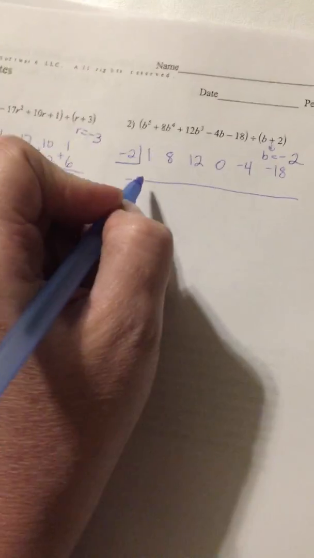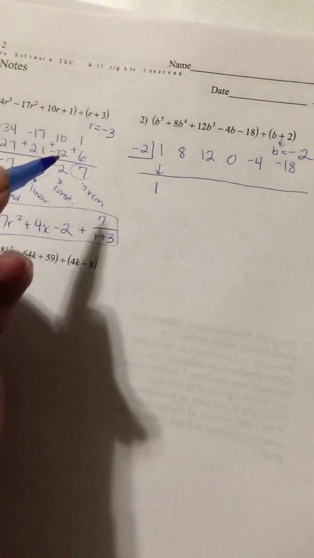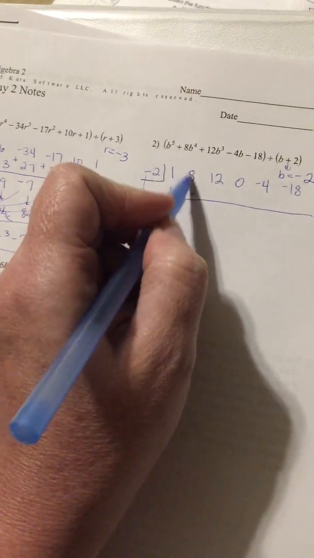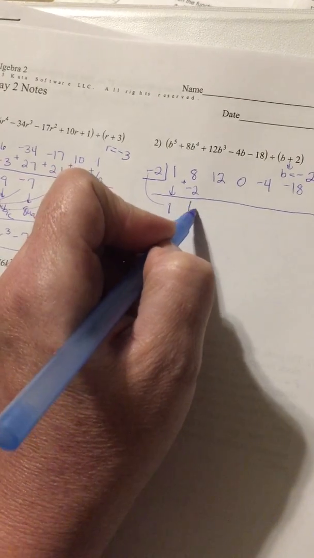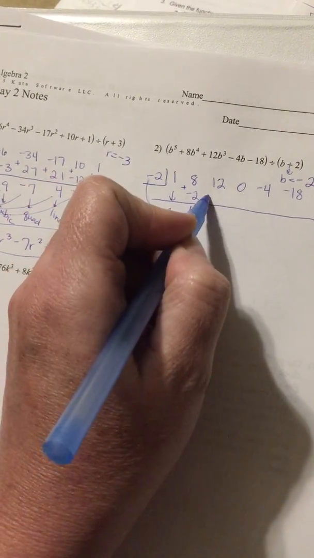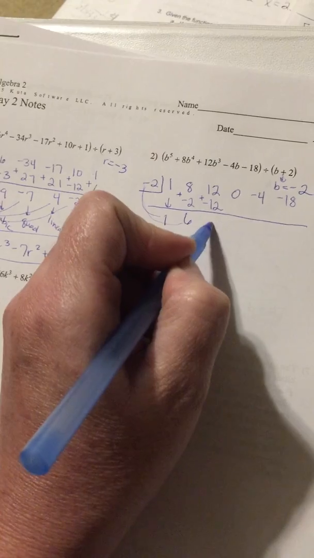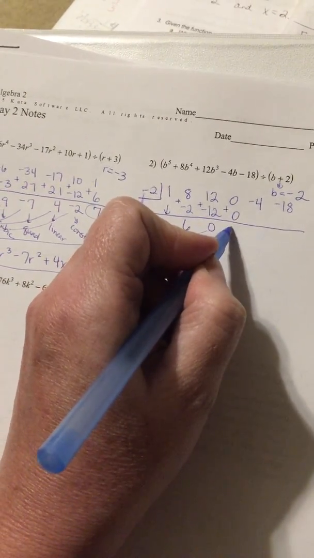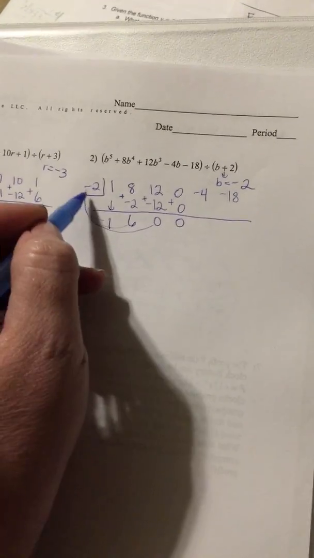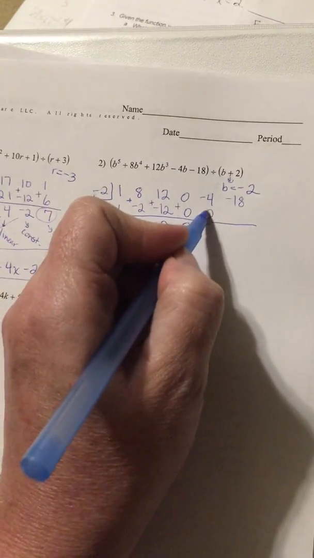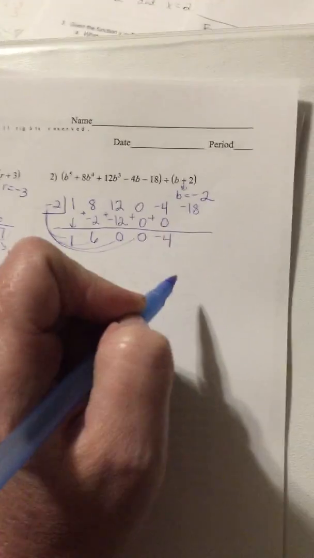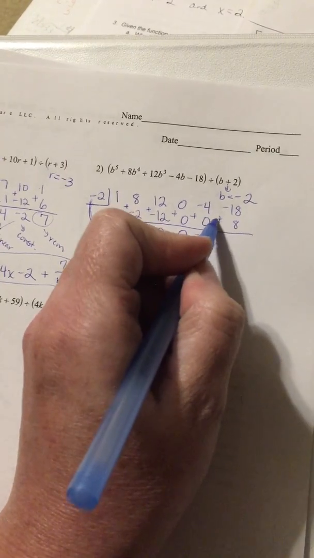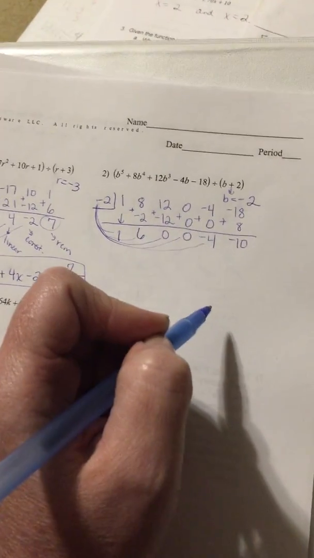We're going to draw a line across, we're going to bring down our leading coefficient, and we're going to start multiplying and adding. We're always adding these two that are in the same column together. Negative 2 times 6. We add, in that case we get 0. Negative 2 times 0, still a 0. Added, still a 0. Negative 2 times 0 is still a 0. Finally, we get out of 0 world. Negative 2 times negative 4 is 8, and we end up with a remainder of negative 10.